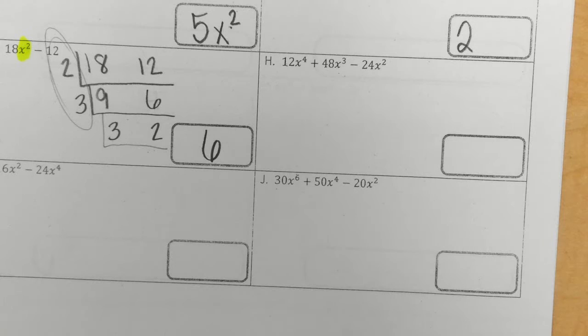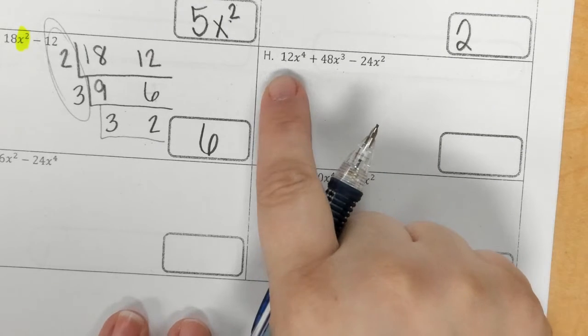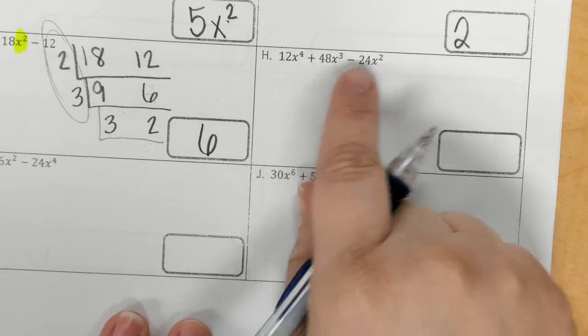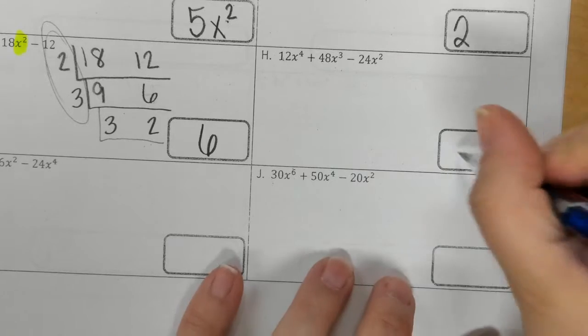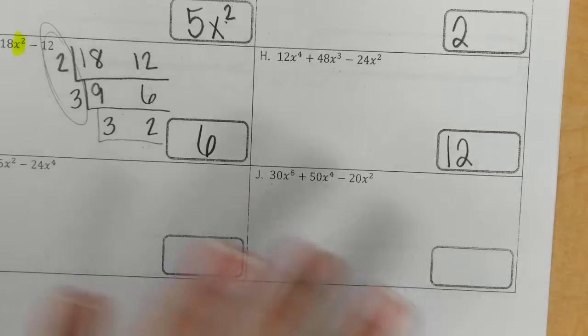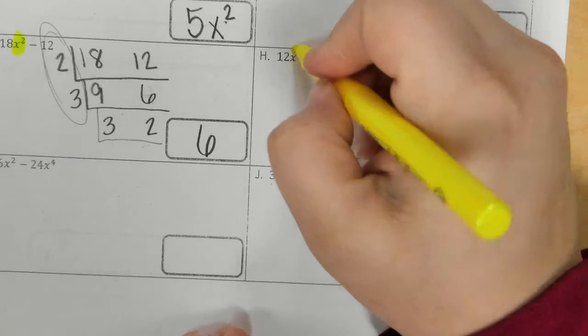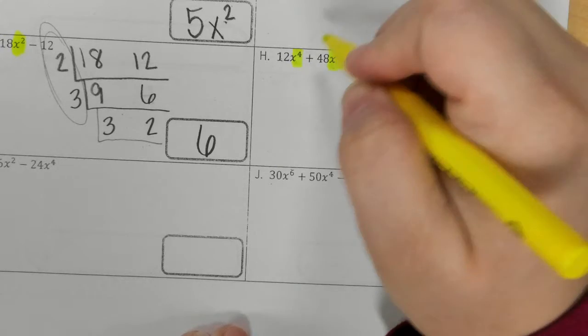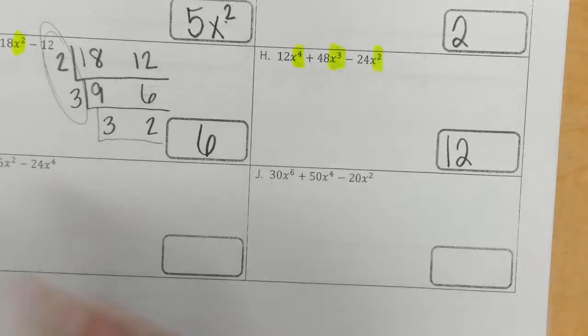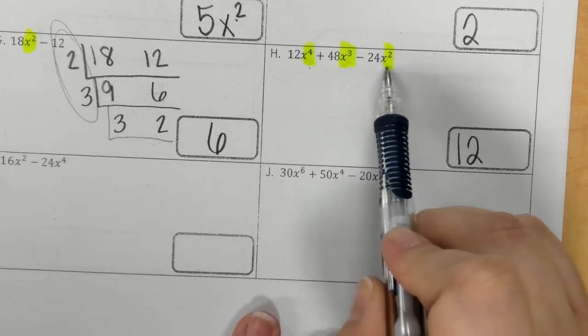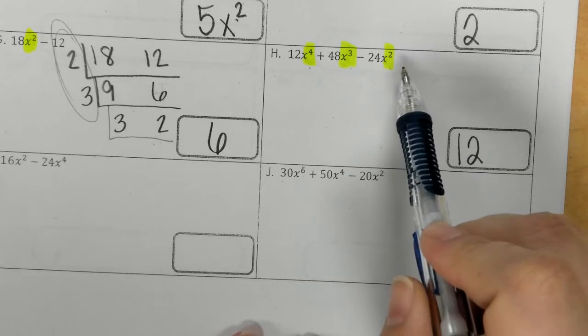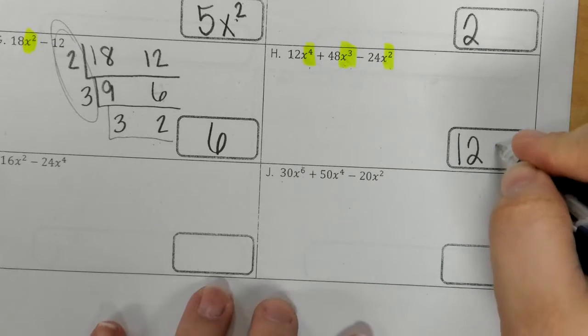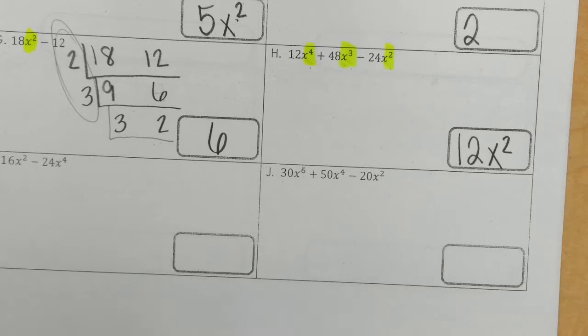In letter H, what number divides into 12, 48, and 24? Initially, when I looked at this, I thought, oh, 6 can go into all of those. But then, as you look, you should see that 12 can divide into 48 and 24 evenly. And then, for your x's, we have an x in every term, so we take the lowest x out, x squared.